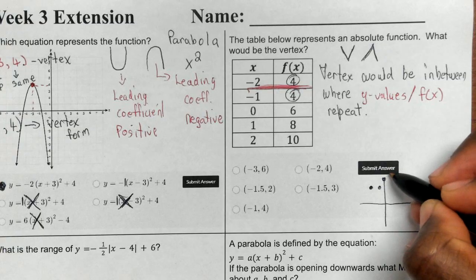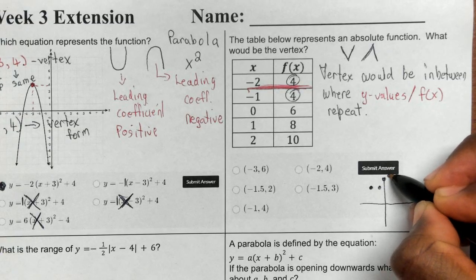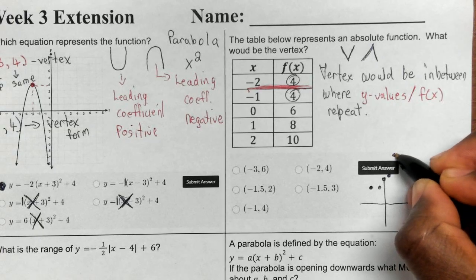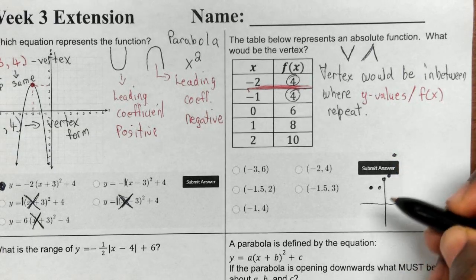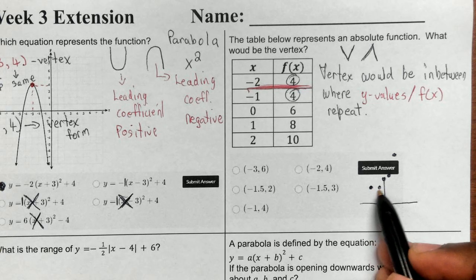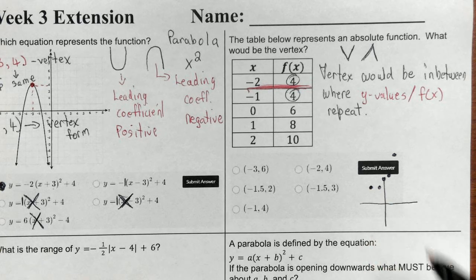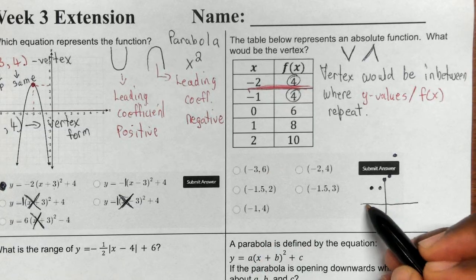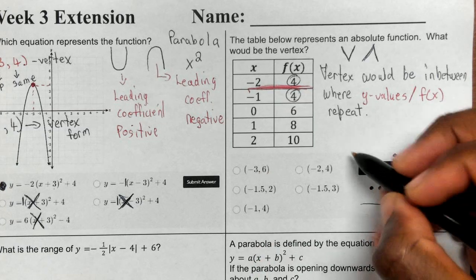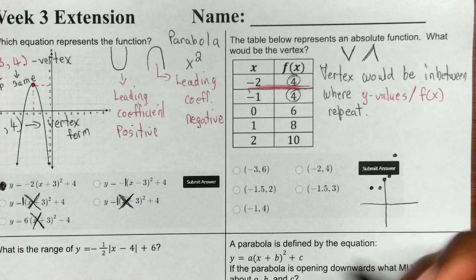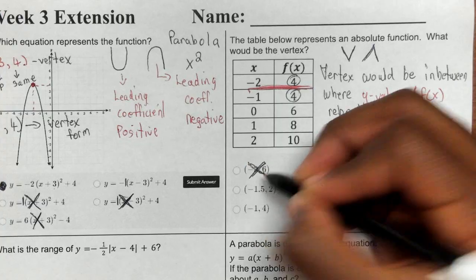1, 8 would somewhere be up here, so 1, 8 approximately. And then 2, 10 would be somewhere here, okay? So if we look at that, we don't really see a vertex, but again, we need to be in between where here repeats, okay? So looking at our points, negative 3 for the x, 6 for the y would be somewhere up here. That's not in between these 2 points, so this is wrong.